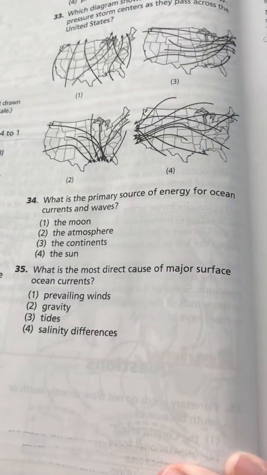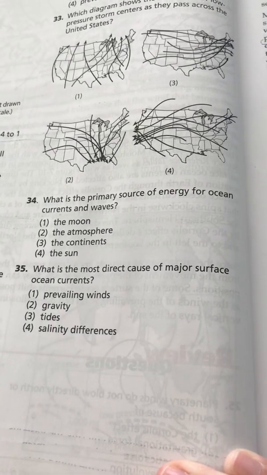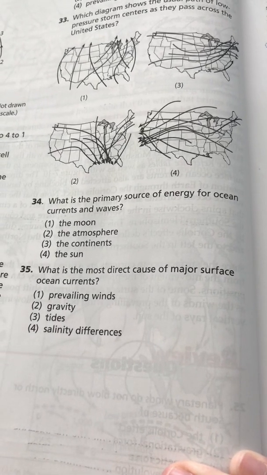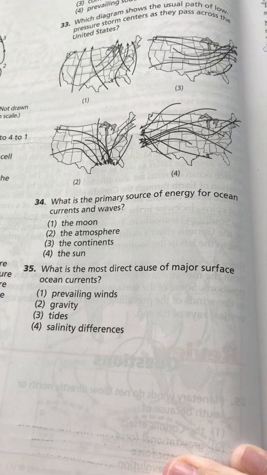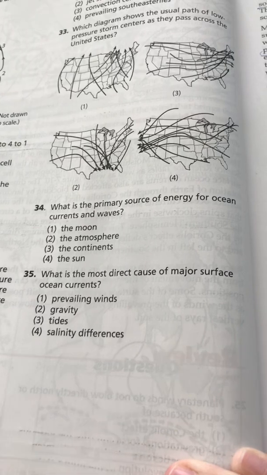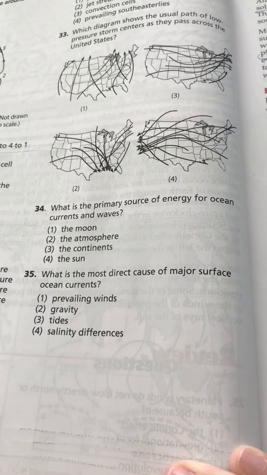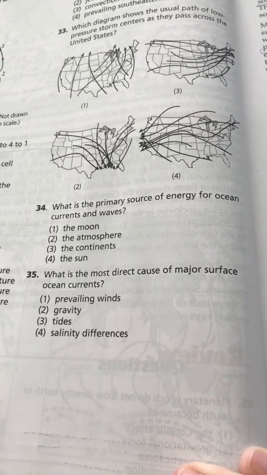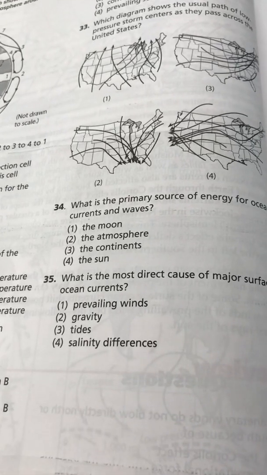34. What is the primary source of energy for ocean currents and waves? The moon, the atmosphere, the continents, or the sun? And question 35. What is the most direct cause of major surface ocean currents? 1. Prevailing winds, 2. Gravity, 3. Tides, or 4. Salinity differences.